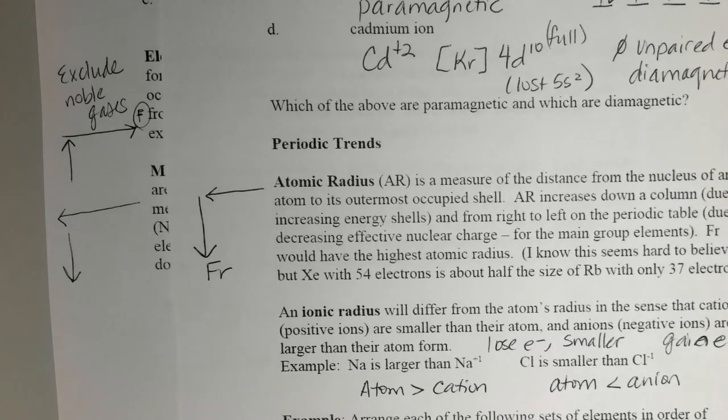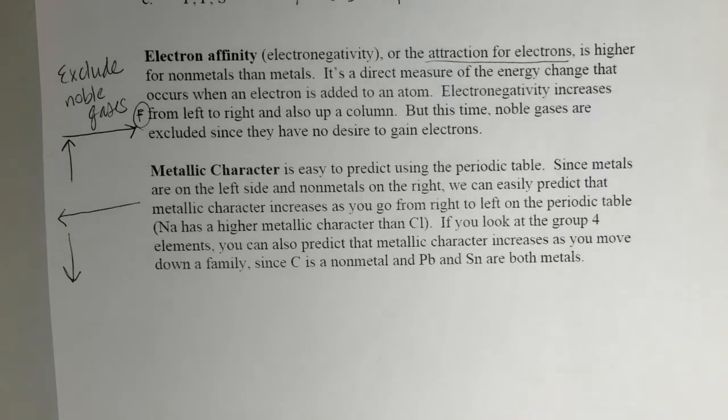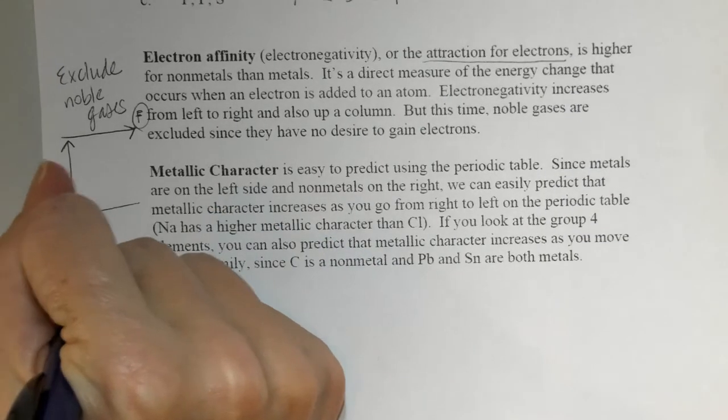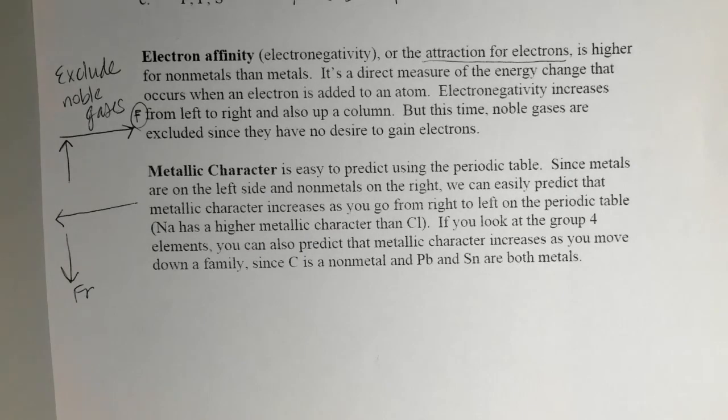So basically you have 4 trends, 2 of them look one way and 2 of them look the other. Increasing to the left and down is metallic character. Increasing up and to the right is electron affinity and ionization energy. All right, that completes our notes for chapter 9.